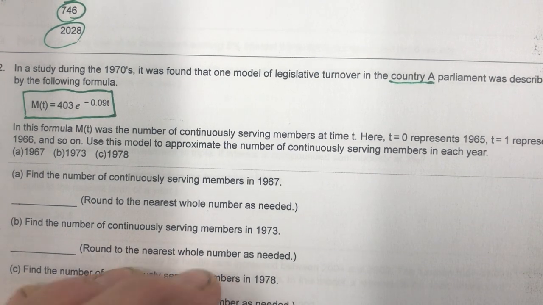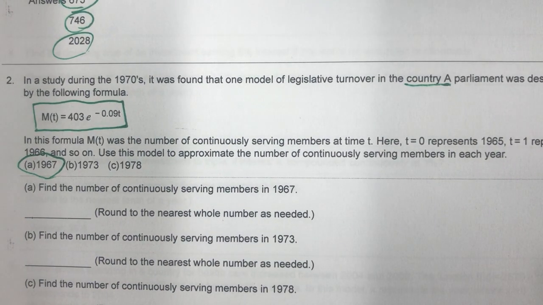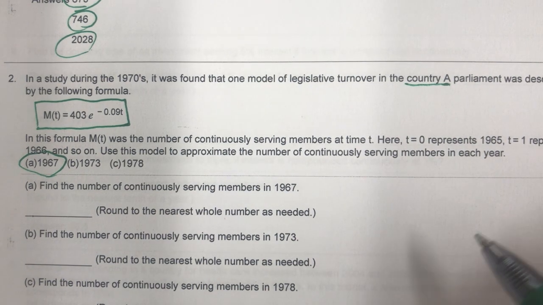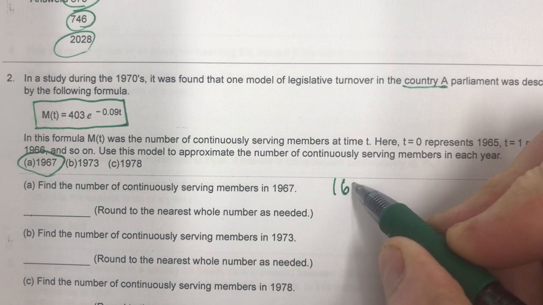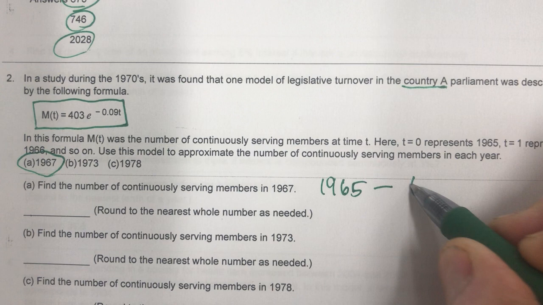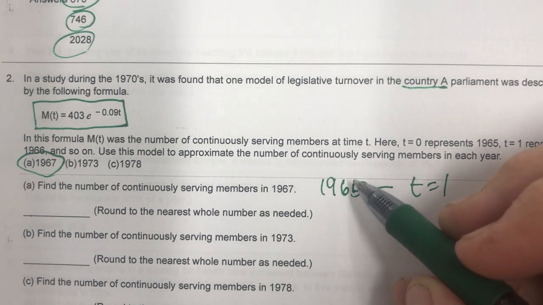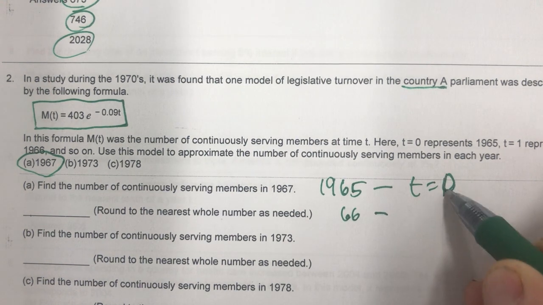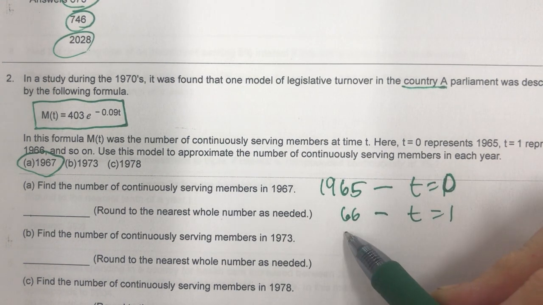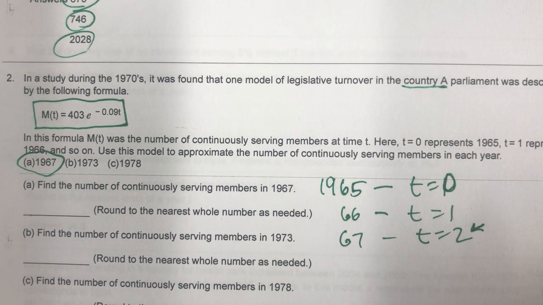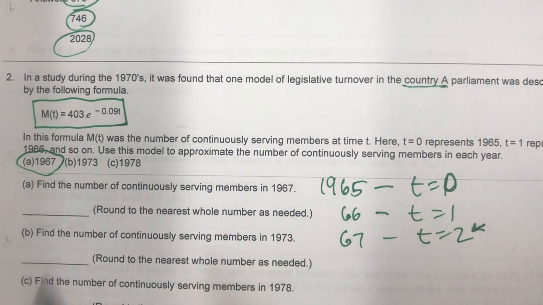Find the number of continuously serving members in 1967. So what we're going to do is, first of all, 1965, t equals 0. t equals 1 in 1966, and then 1967, that means t equals 2. So I'm going to take 2, and I'm going to put that in the equation here for t.